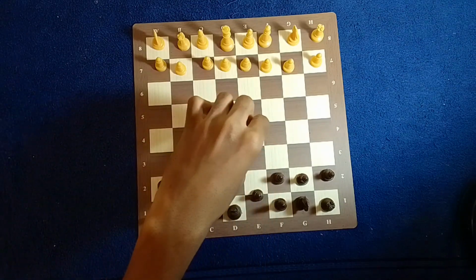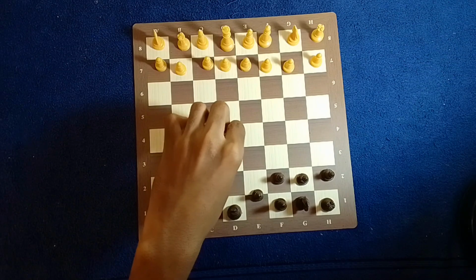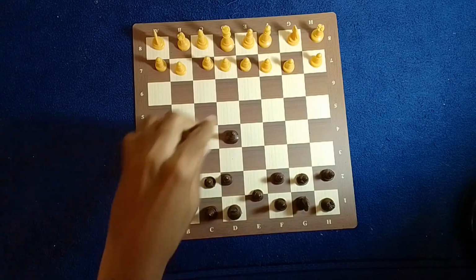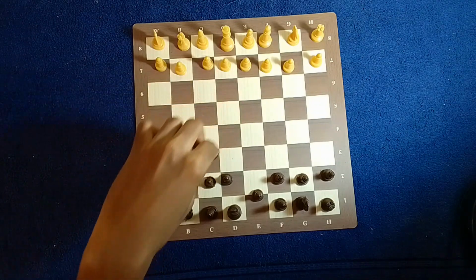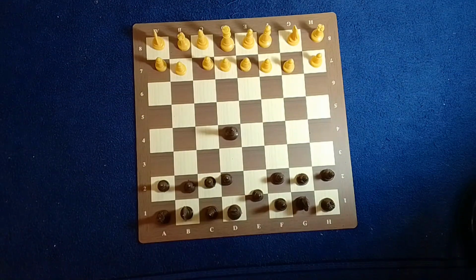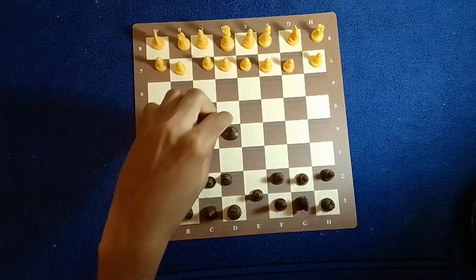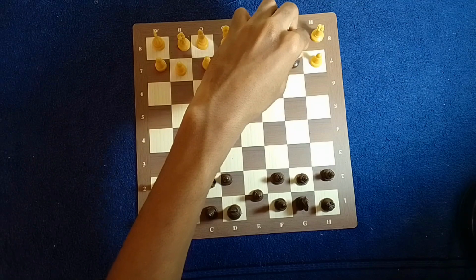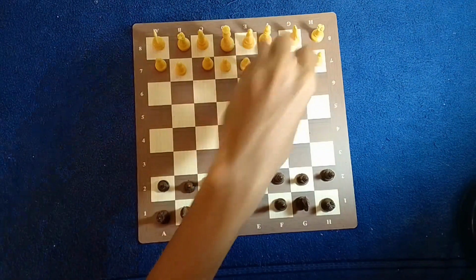It can also move one block, like it's not limited to the number of blocks. So if it's here, it can move like this, or it can move like this. For me to capture my opponent's piece, if it's here, then I have to capture it like this. You see?